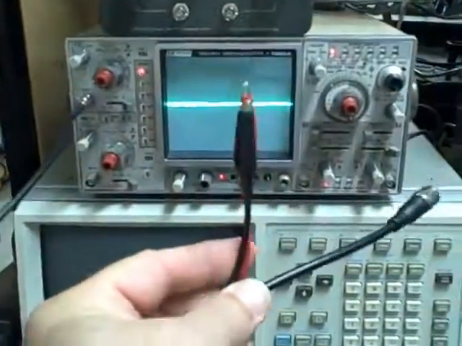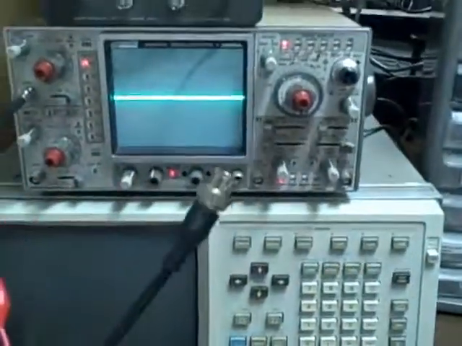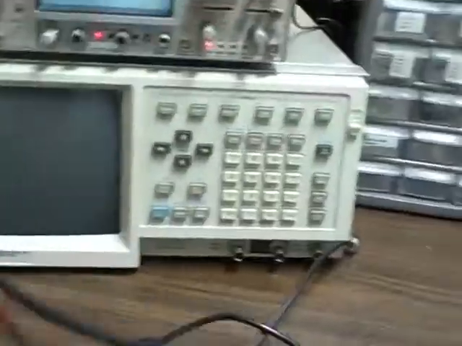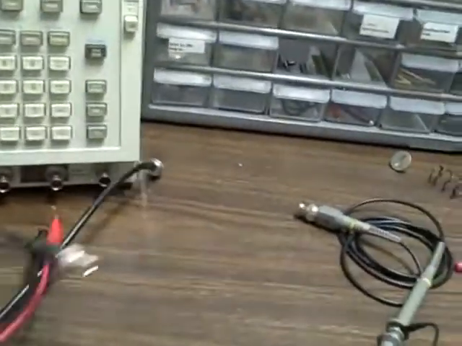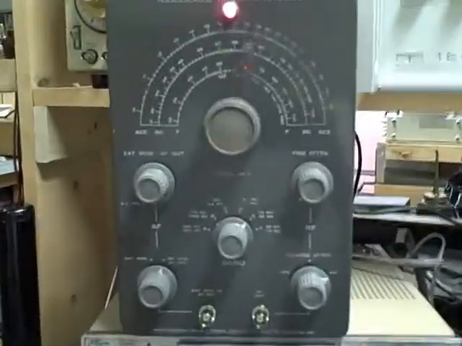Brand new set of gator clip leads, BNC end, coax type cable. It's a nice set of leads, so it'll come with that, the manual, and the unit.